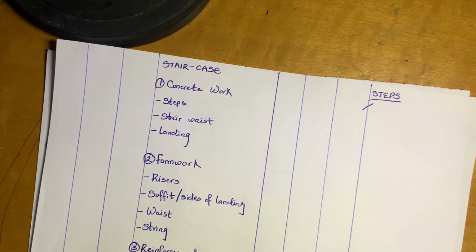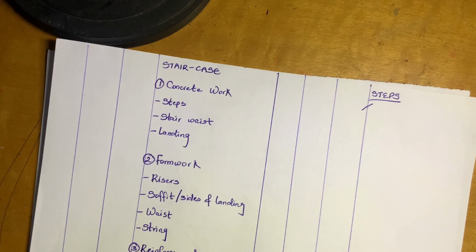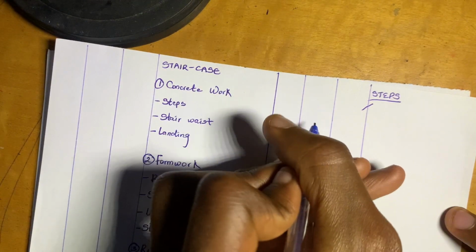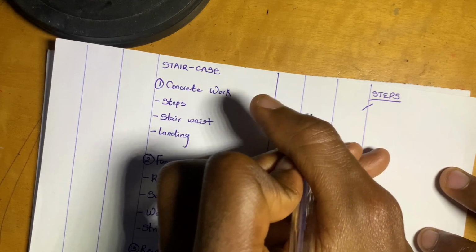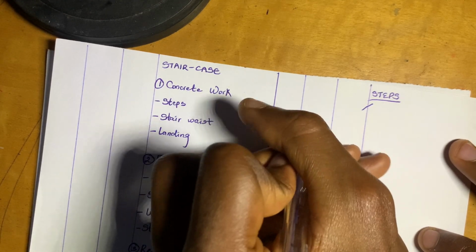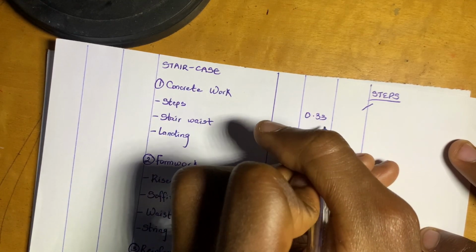So the first thing you are going to book now is what, your riser. Your riser is what, or let's just say your thread. Your thread is what, 333. So we can now write 0.33. That's when you convert it to what, meters.